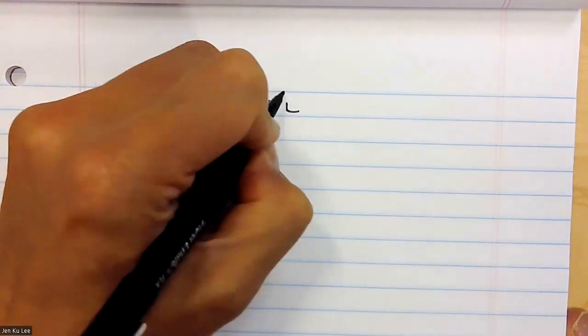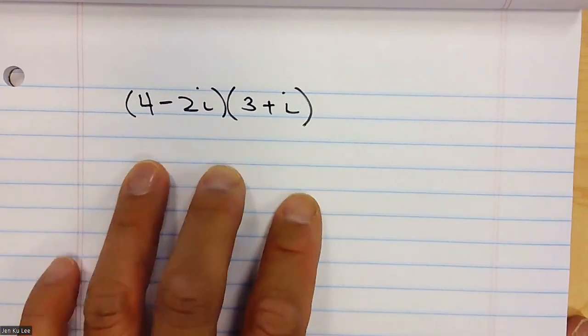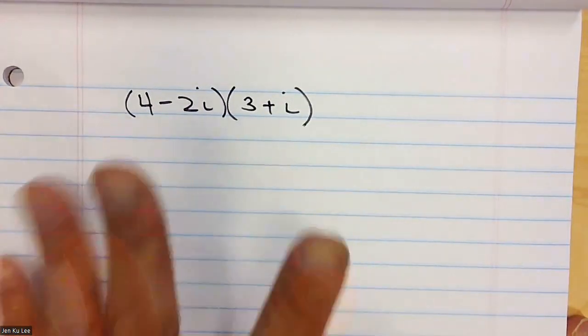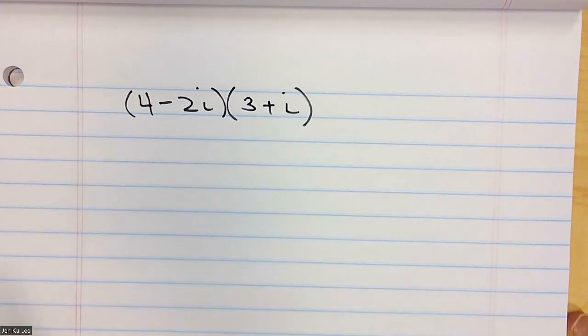Lastly, what we're going to do is we are going to multiply. We multiply 4 minus 2i times 3 plus i. All we do here, class, is we are going to FOIL. I'm going to try and color coordinate this really nice so that you guys can understand.